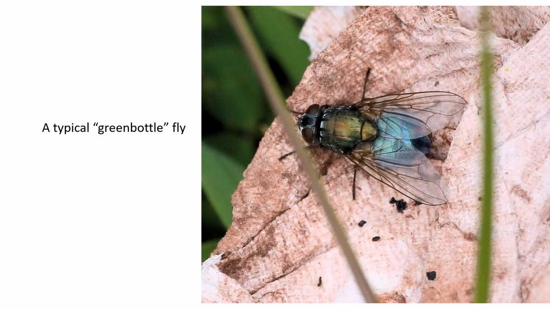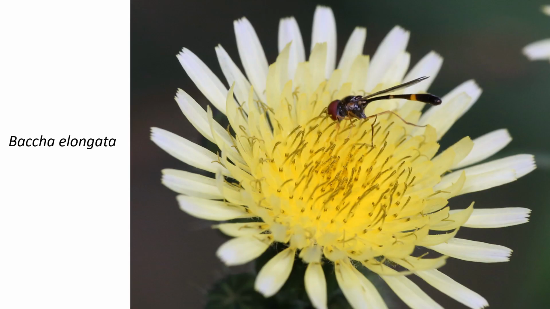Well, this has got not such obvious long bristles, but it's certainly got bristles. And it's rather characteristic of many species of flies that are regarded as a bit of a nuisance, the blue bottles and the green bottles and so forth. So I think you can quite happily say this is certainly not a hoverfly.